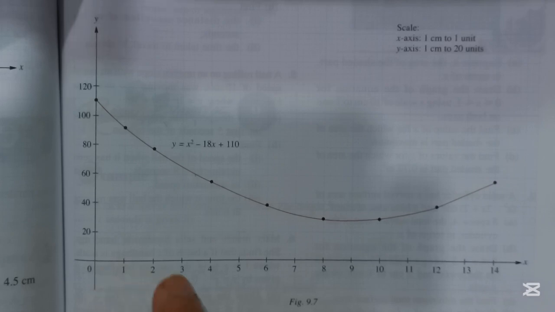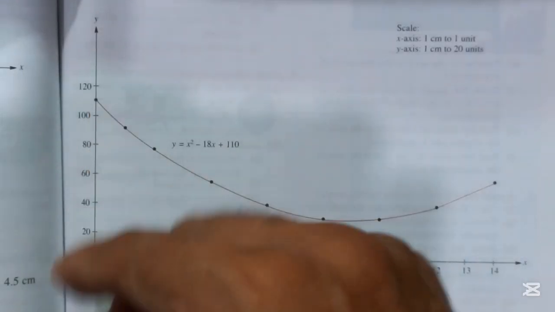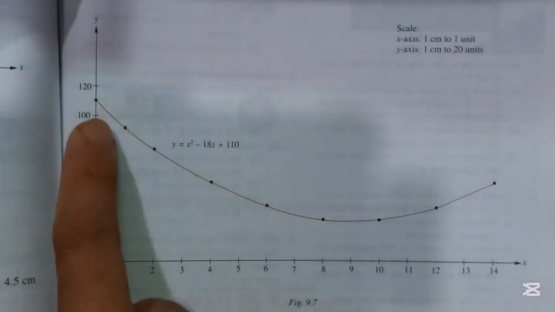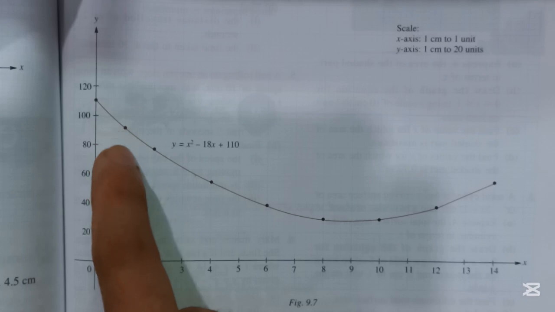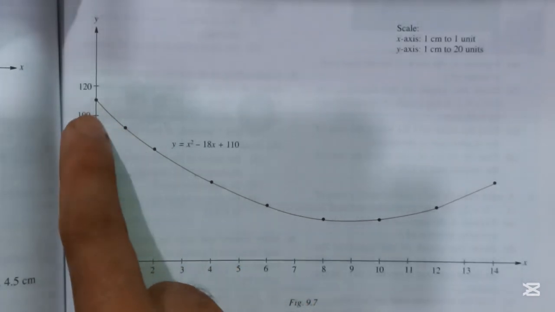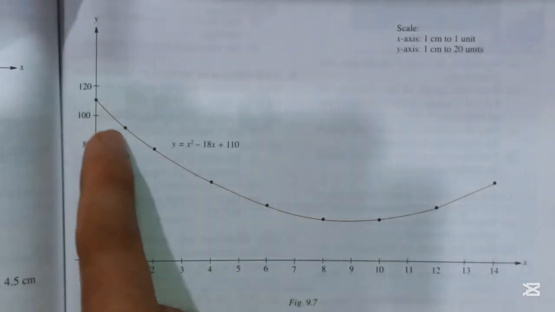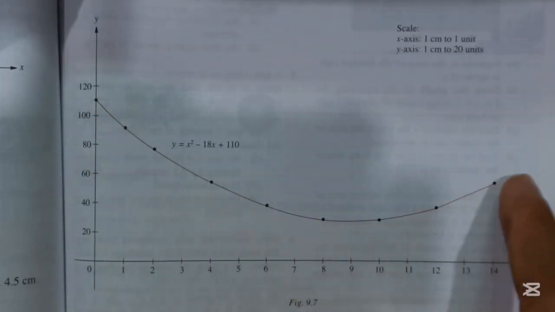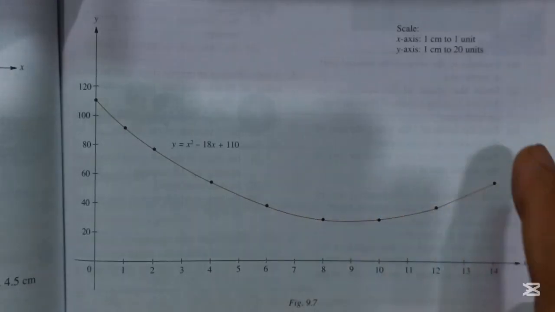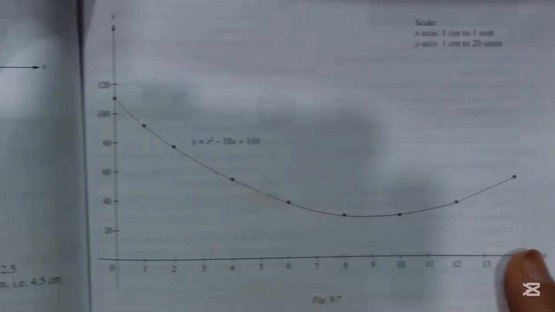So 1, 2, 3, 4, 5 and so on, and on the y-axis 20, 40, 60, 80 and so on. Now the pairs of values from the table will be plotted. These points are plotted now, and with the help of freehand you will join these points to make a curve. Okay, up to this the question is done.